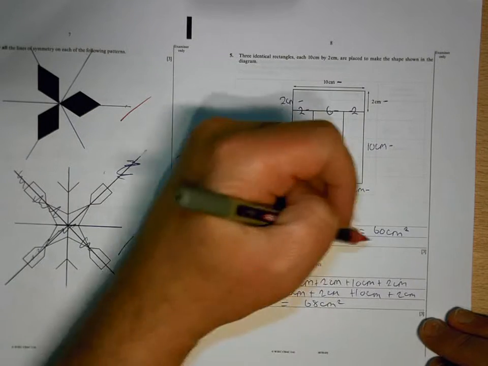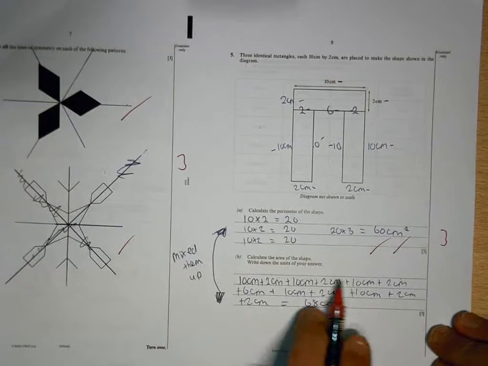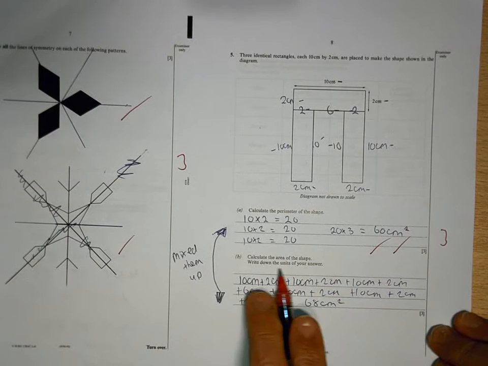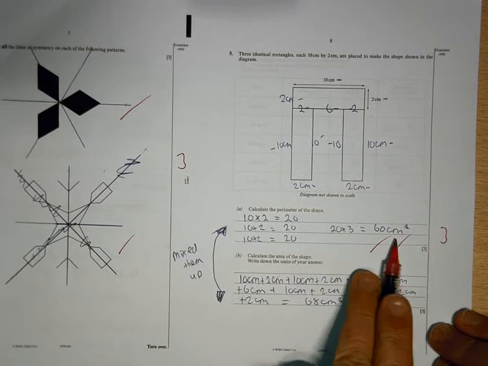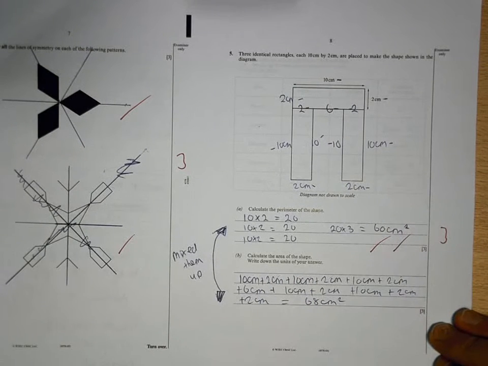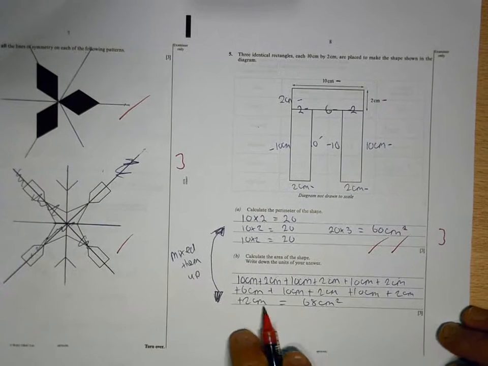Yes, you did mix them up. It is 60, it is centimetres squared, so that's good for the second part. The important thing here as well is this question is telling you to write down the units of your answer. So if you hadn't put that centimetres squared on there, then you would have lost a mark.